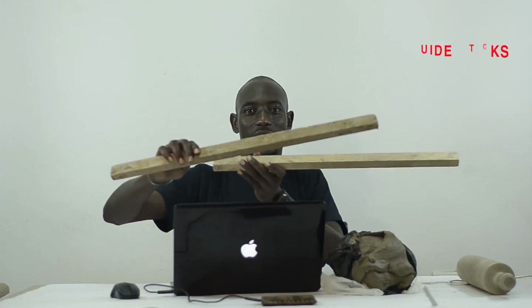These are guide sticks which will help us to get a flat clay. This is called the rolling pin.